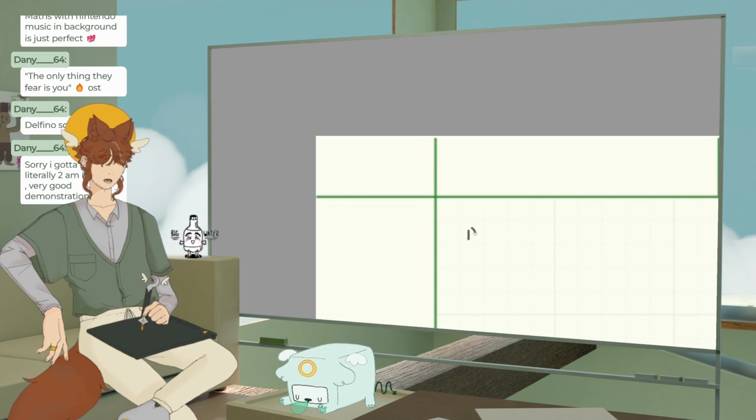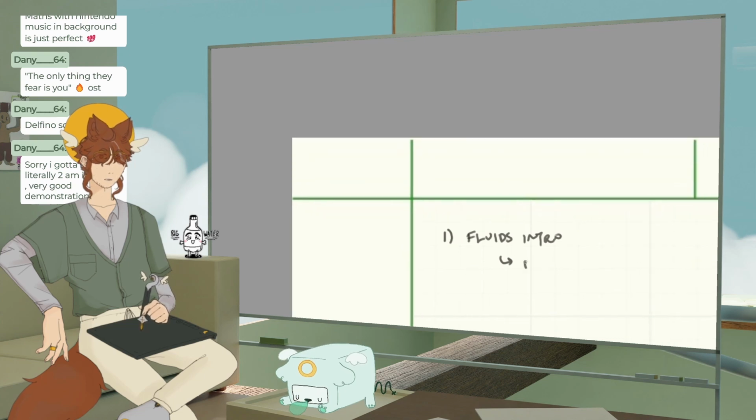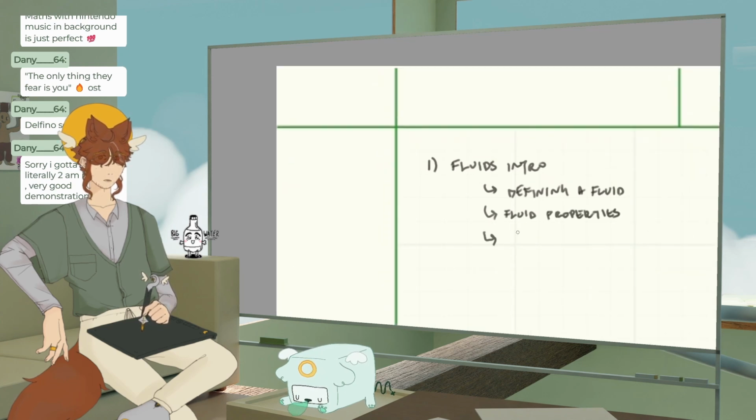So I think the first one is gonna be on fluid intro, like what is a fluid? And we'll talk about defining a fluid, and then we're going to talk about fluid properties that kind of come from that definition of a fluid. And then we're going to talk about describing fluids.